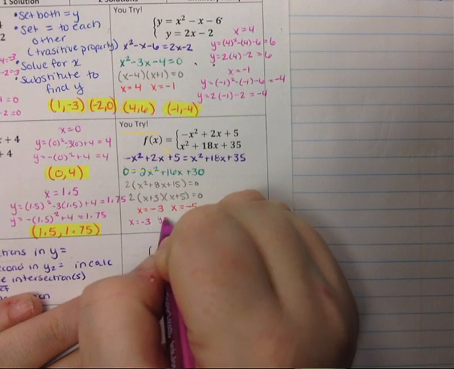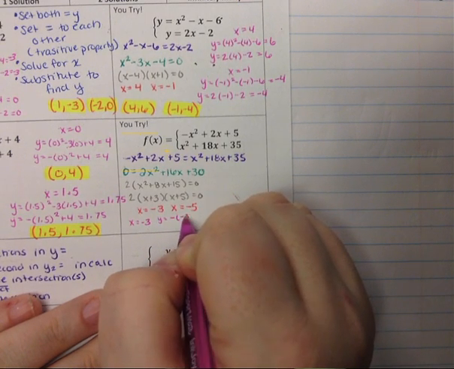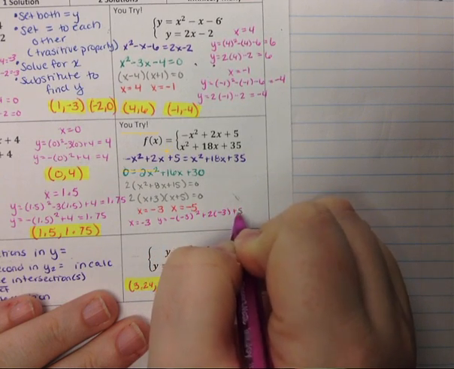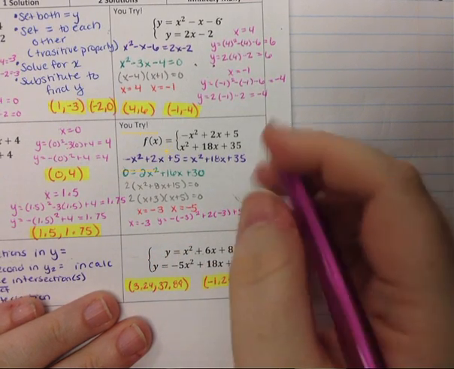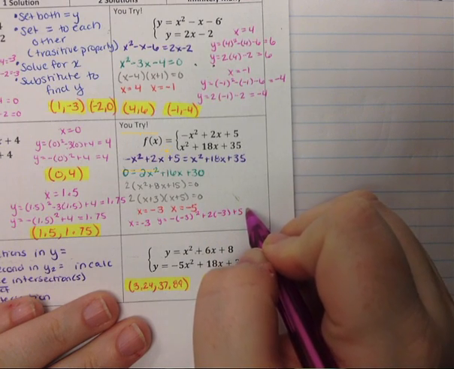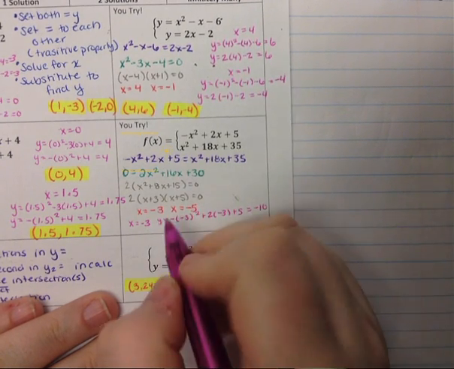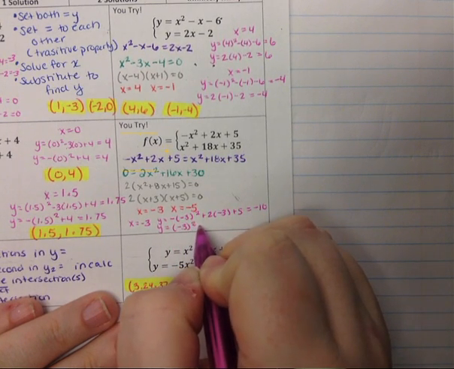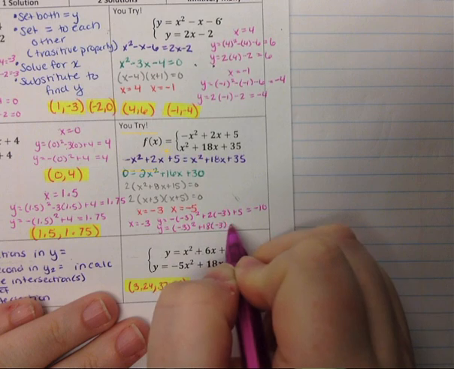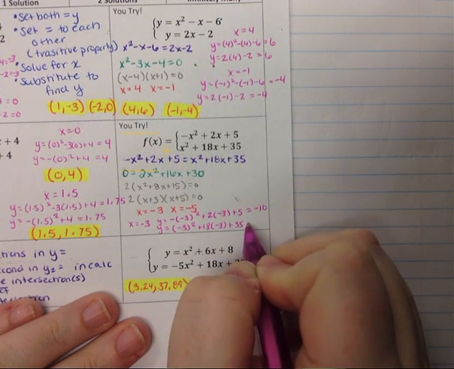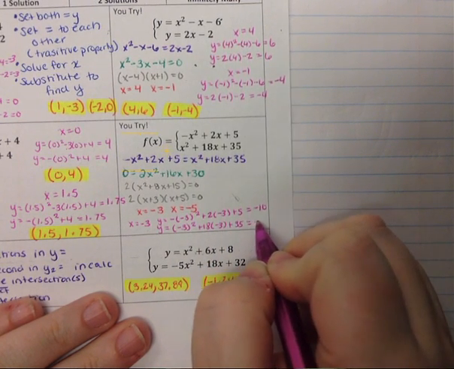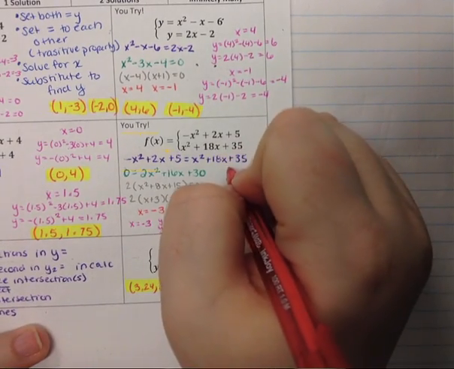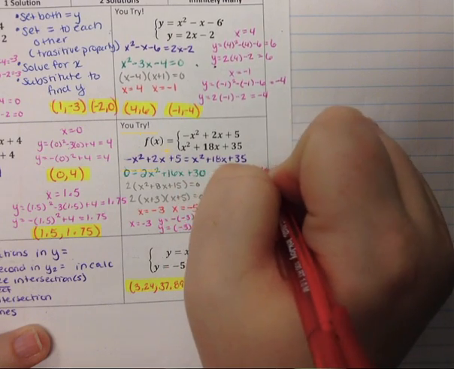So I have y equals -3 parentheses squared plus 2 parentheses -3 parentheses plus 5. If I just type that into my calculator just to get this value, I'll get a -10. For the other one, y equals parentheses -3 parentheses squared plus 18 parentheses -3 parentheses plus 35. If I type that in, that will also give me a -10. So we do have the same -10 value. So we know that our one solution is -3, -10.